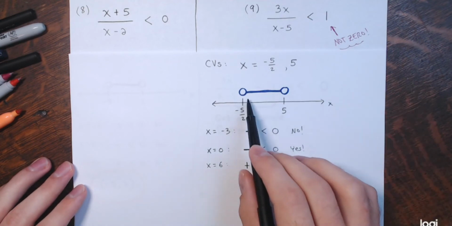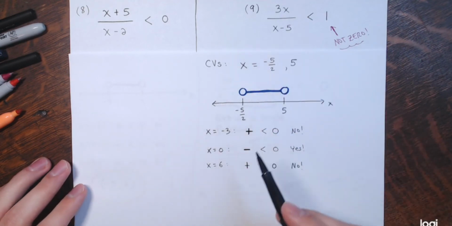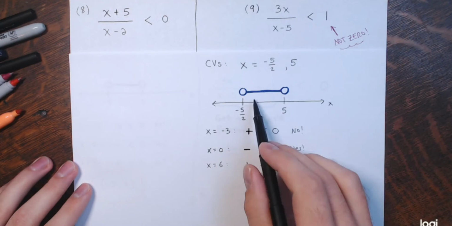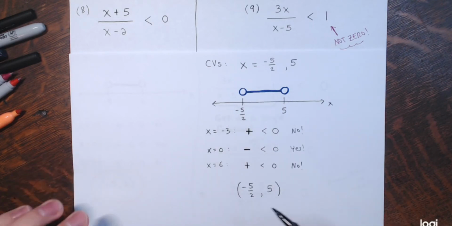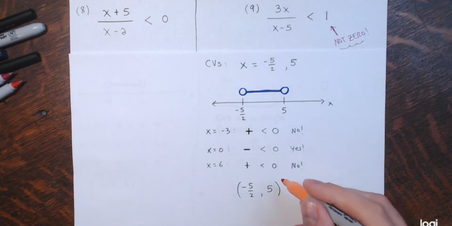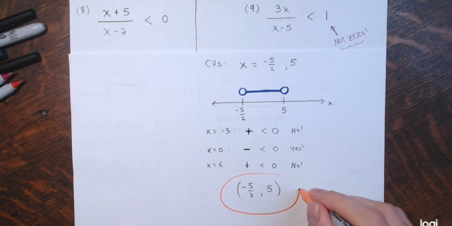And now I have all the solutions to this inequality here, and the interval notation, right? This picture is from negative 5 halves to 5. Right, negative 5 halves comma 5, and then parentheses on both, because neither one of those is actually a solution of the inequality. Right? Neither one makes it true. And there you go. There's the interval notation.